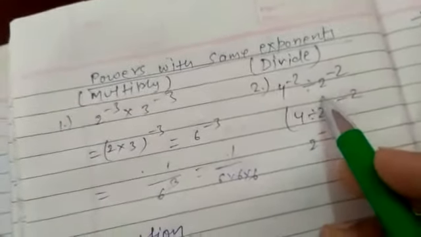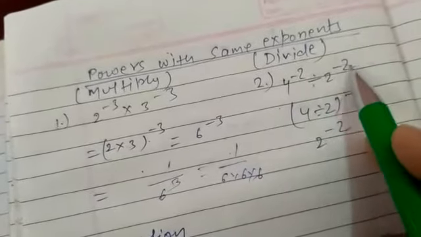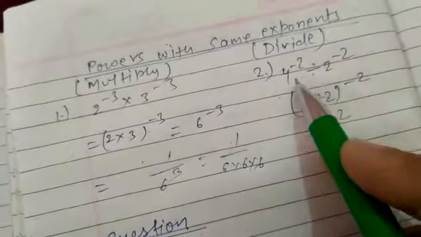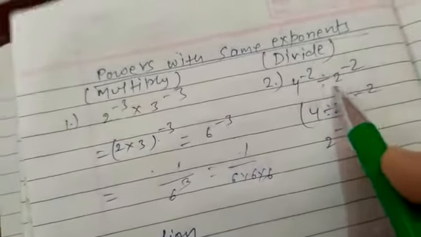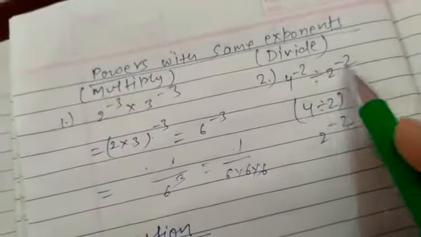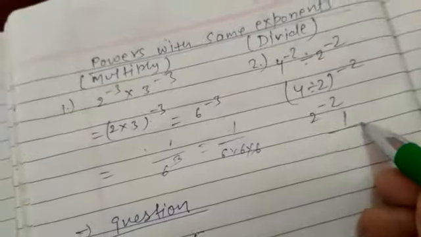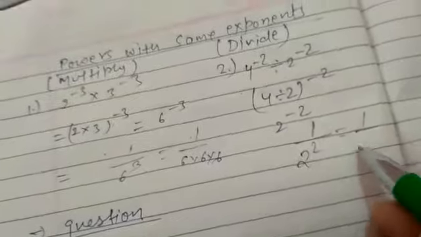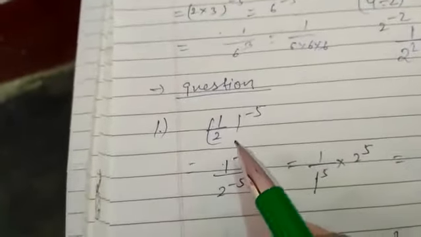Now in the case of division, it is also true, we put the common exponent in the division form. Here 4 raised to the power minus 2 and 2 raised to the power minus 2. Now 4 is divided by 2, and we put the common exponent. I can write 2 raised to the power minus 2 as 1 by 2 into 1 by 2. Now we are going to discuss some questions.